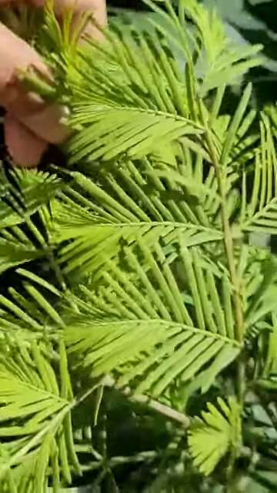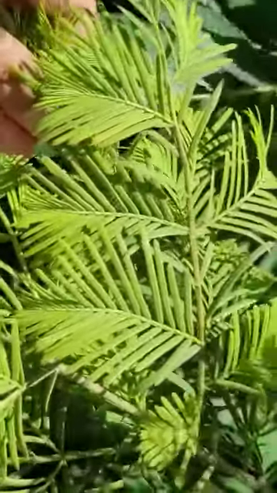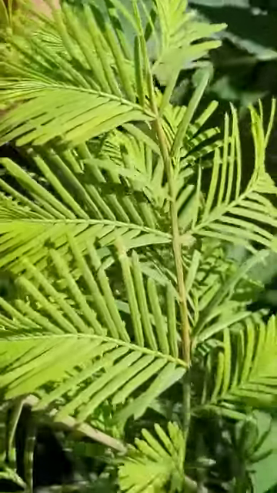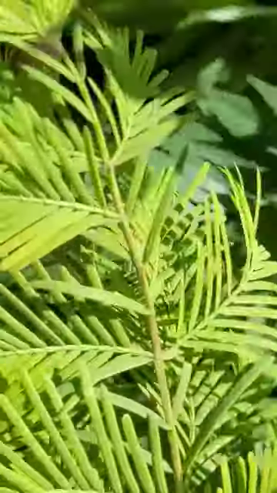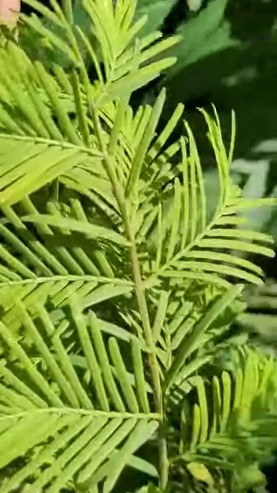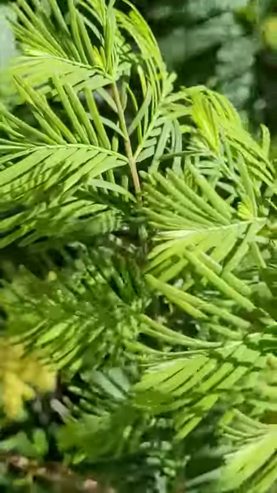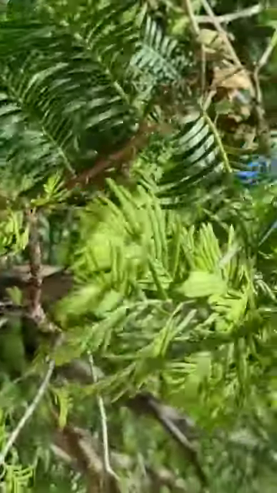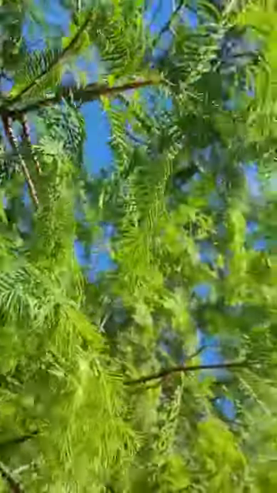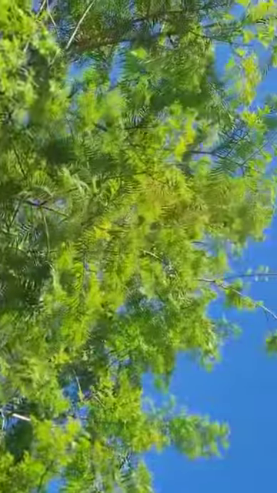But in case of Metasequoia glyptostroboides, the dawn redwood, these leaves are growing in opposite fashion. So this is the identifying feature of the Metasequoia, popularly named as dawn redwood.